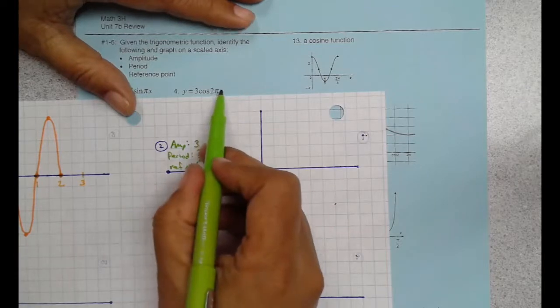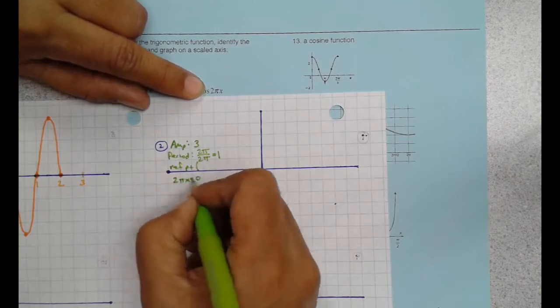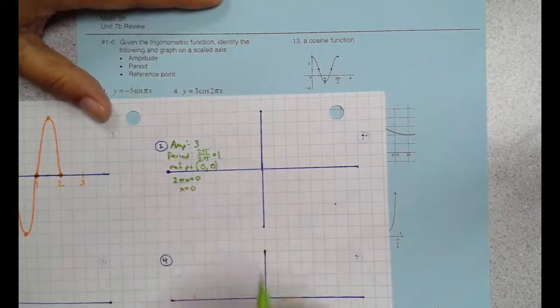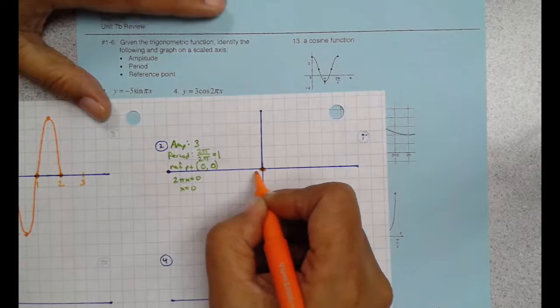So I'm going to set what's after this cosine, make that equal 0. 2 pi x equals 0. If you solve that, you get x equals 0. And there's no plus or minus, so that's also 0. So we're going to start at 0, 0. And from here, I'm going to scale this.